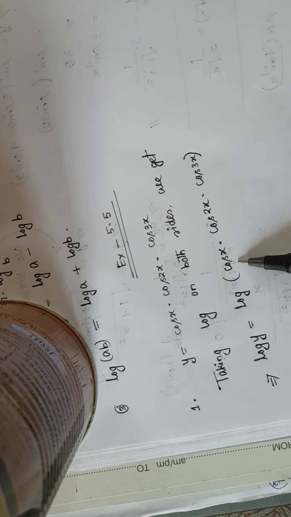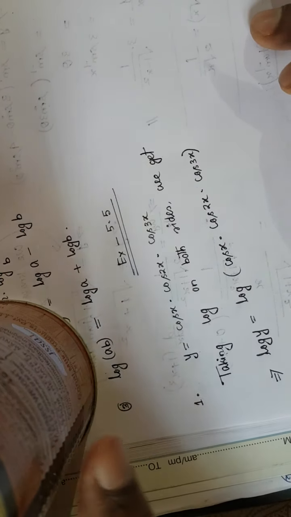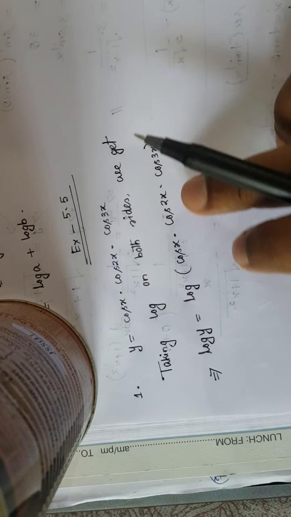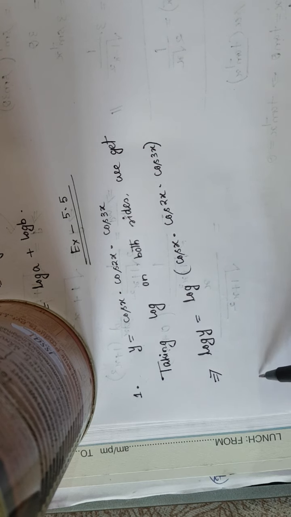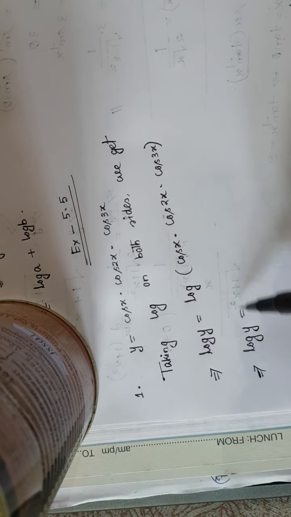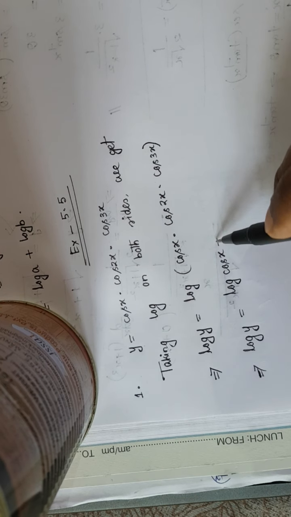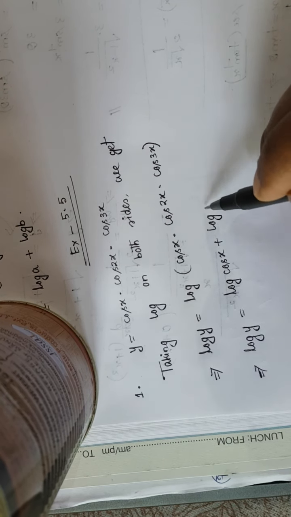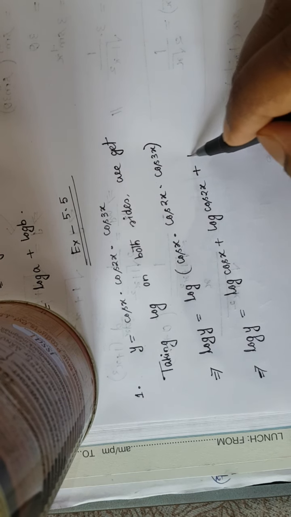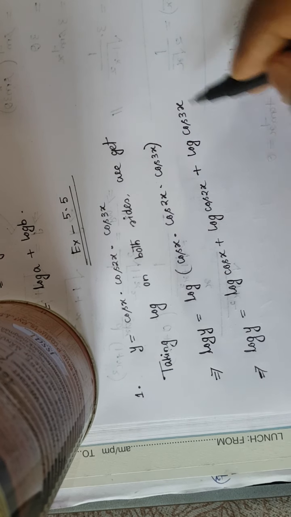Now product of three functions, so we can use the formula of logarithm. Log of a into b into c is equal to log a plus log b plus log c. So log y equals to log of cos x plus log of cos twice x plus log of cos thrice x.